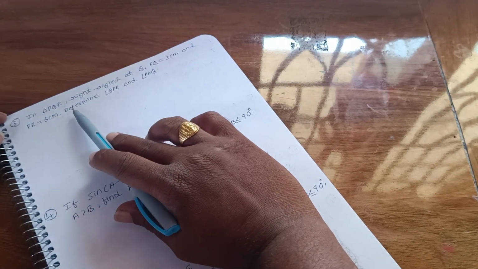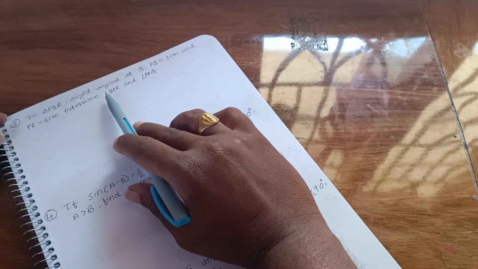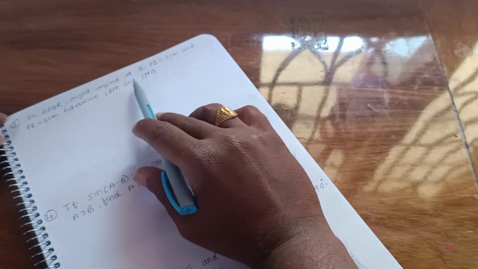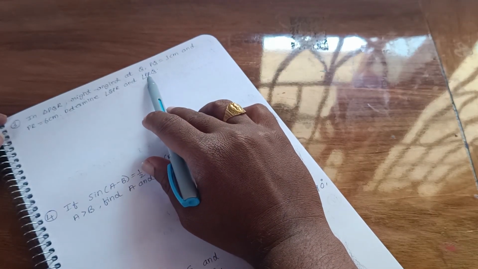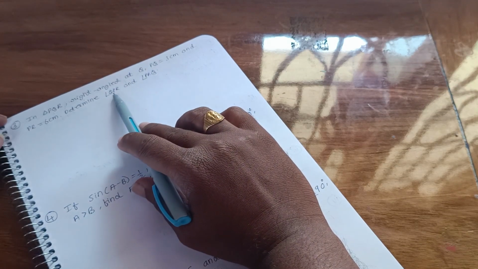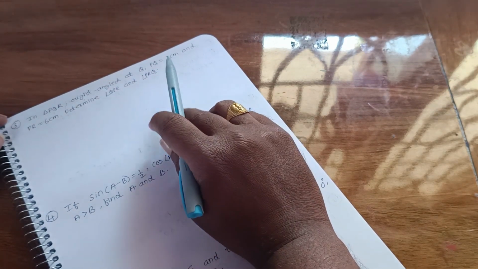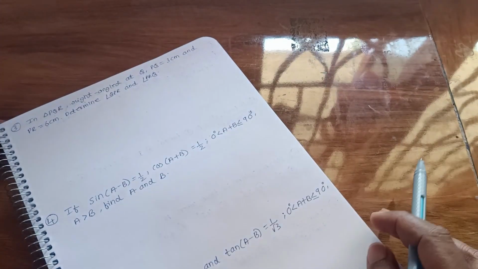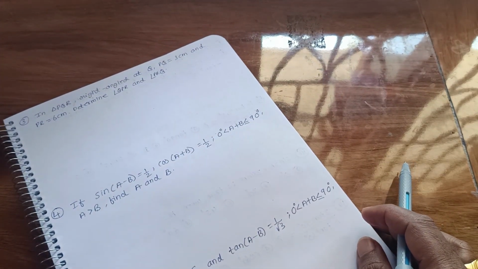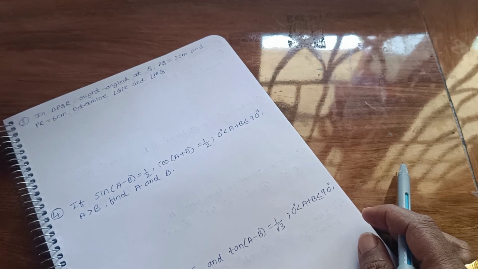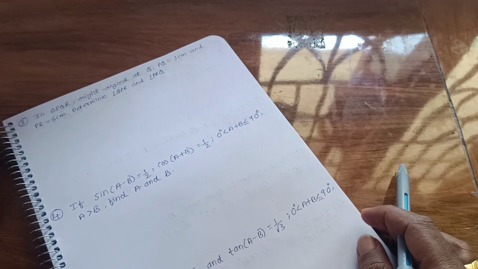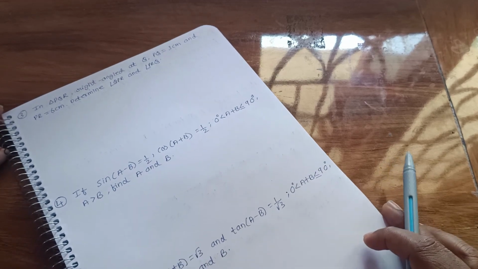What we are supposed to do is determine the angle QPR and angle PRQ. So basically we are supposed to find out the value of angle P as well as angle R. In the previous problem we were supposed to find the length of the sides. Now we are supposed to find the angles. Okay, so let us start now.